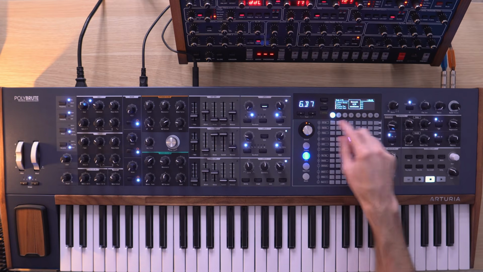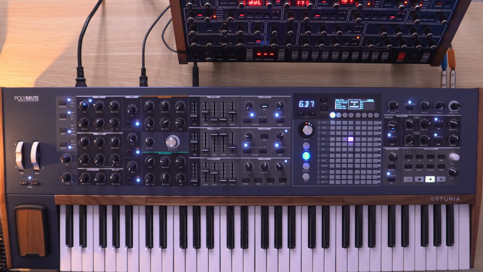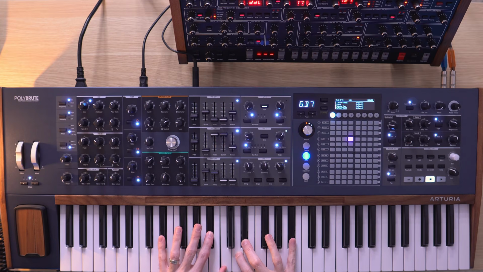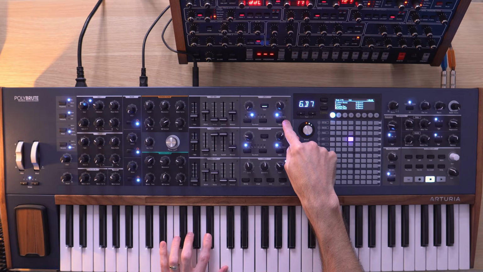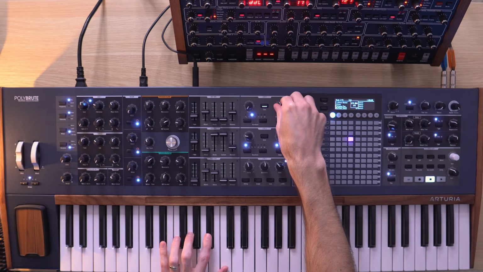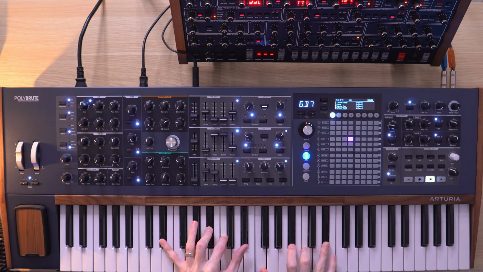And LFO 1 is going to control in semitones. 12 semitones is an octave. So you can hear it's behaving exactly like the Prophet 6 until I go into poly mode. Let me slow it down just a little bit so it's more obvious. They're all firing depending on when I play the key.